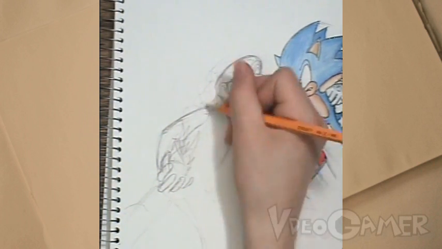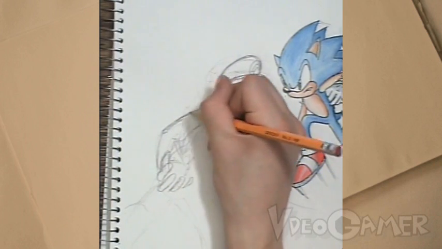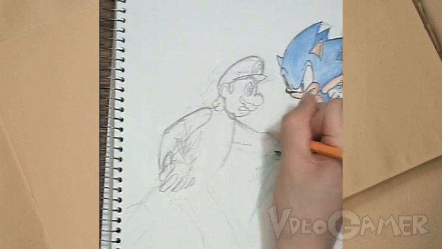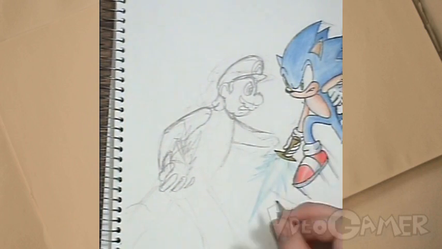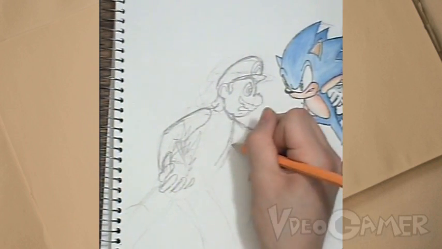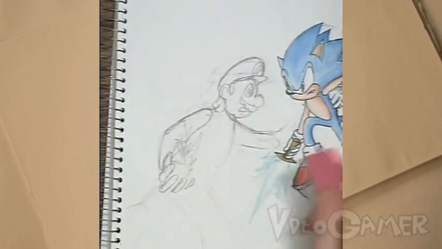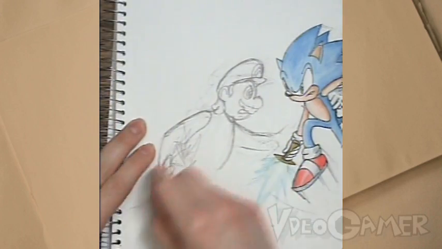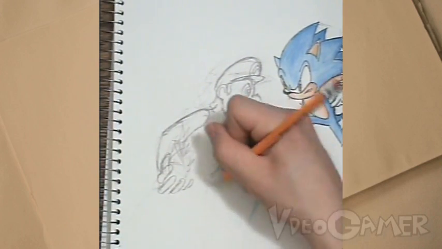In Mario's hand, I decided to have him holding a fireball, like he's about to throw it into Sonic's face. But he's not going to be able to, because Sonic's going to slice him with his energy sword. And Mario's other hand has already just fired a fireball and missed Sonic. So Mario's pretty much doomed right now.